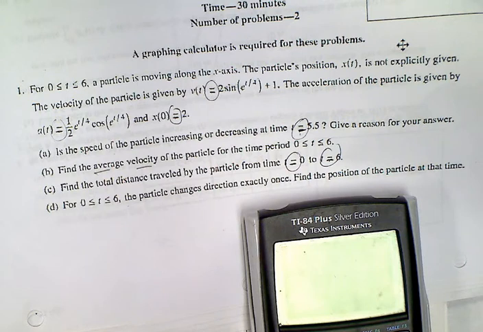Velocity, this function, and here's how I would write it right here. Just say, hey, I need to find v of 5.5, and just use your calculator. You don't have to show any work. Plug it in your calculator.